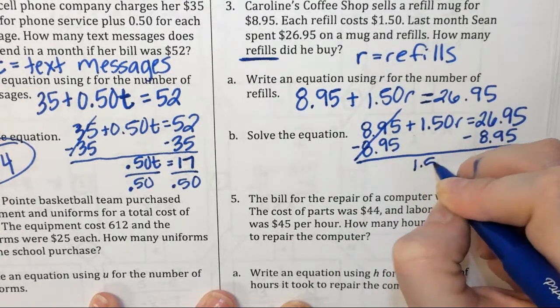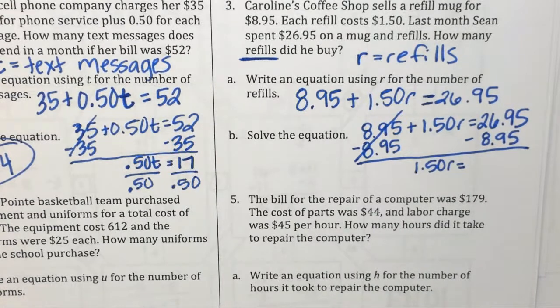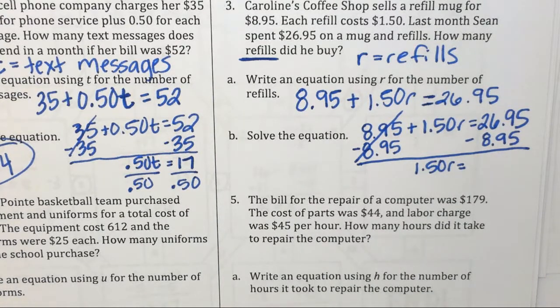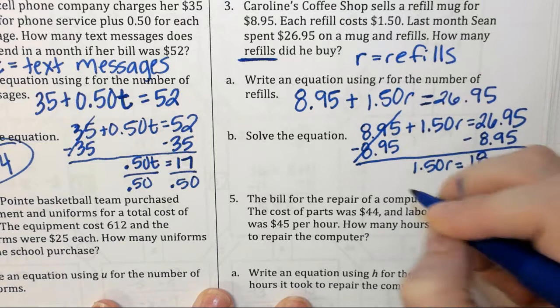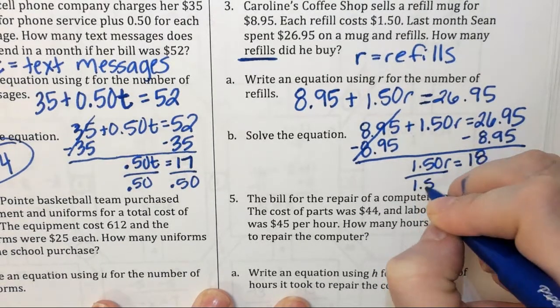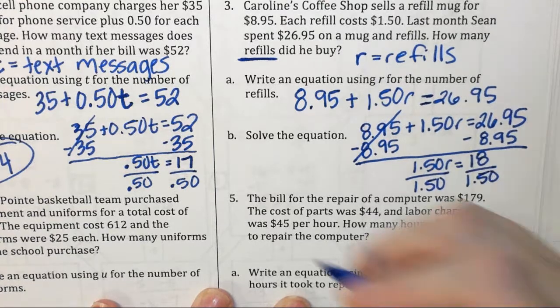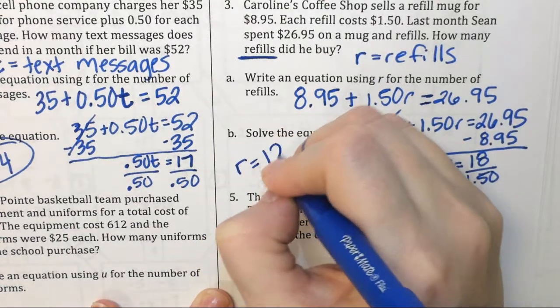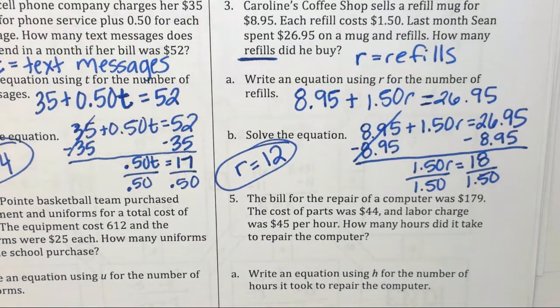So then I have 1.50R is equal to 18, and then I divide. So you should get R is equal to 12. So that means Sean got 12 refills.